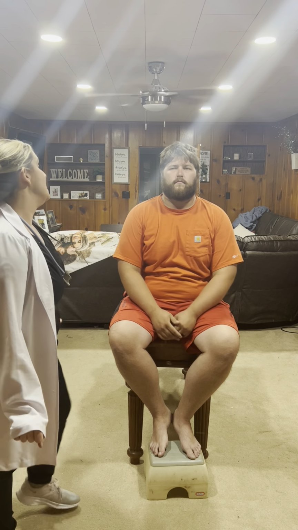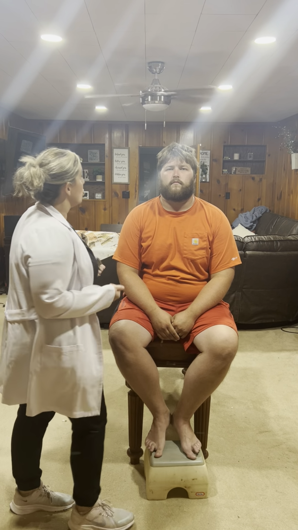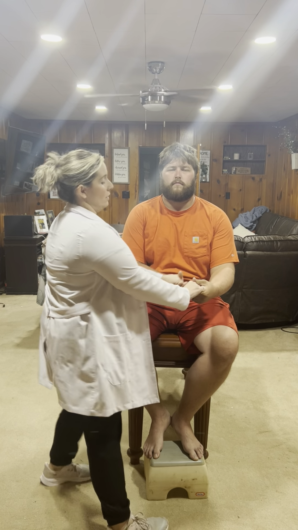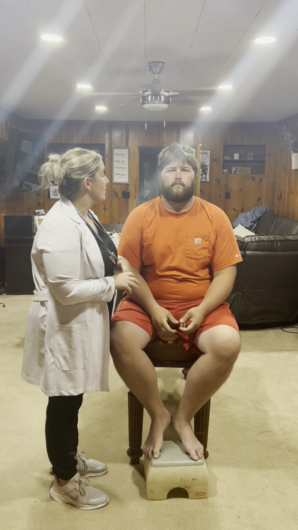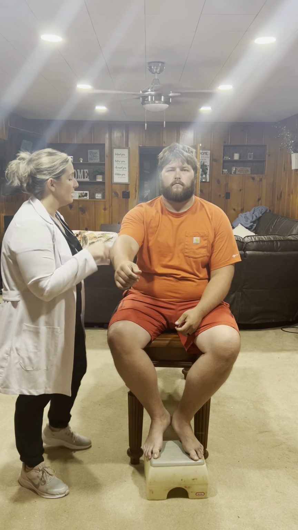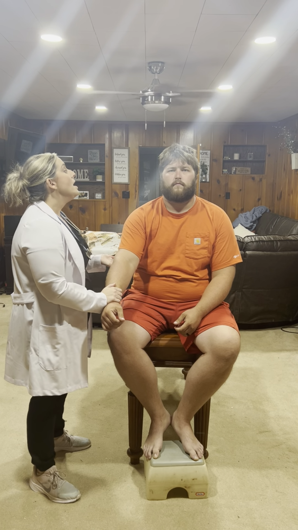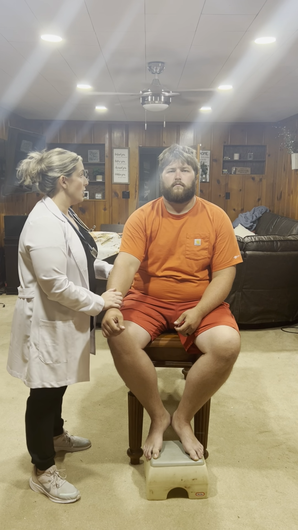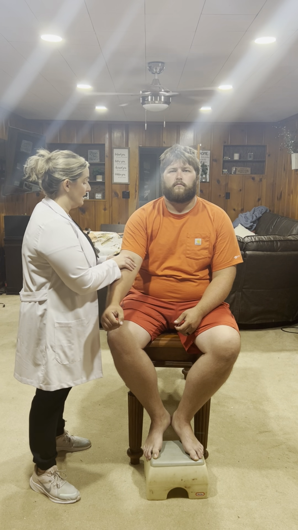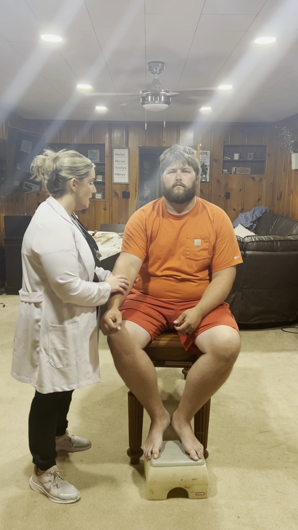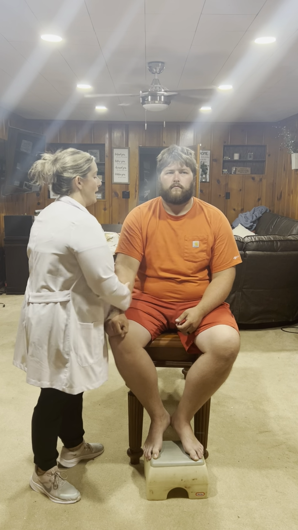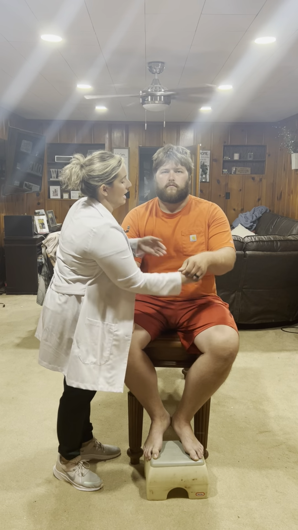All right, and then we are going to do the strengths. I'm going to get you to squeeze my hand. All right, there we go. You got a 5 out of 5 in your hand strength, and then we will do your elbow. I'm going to get you to flex and extend your elbow with resistance. We're going to be testing the tricep and bicep strength. So push down against me, and push up, push down. Okay, push up against me, and down.